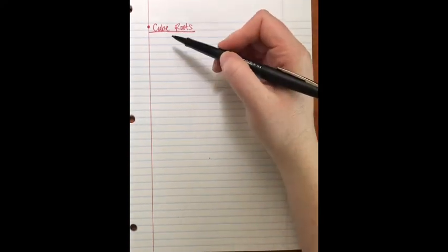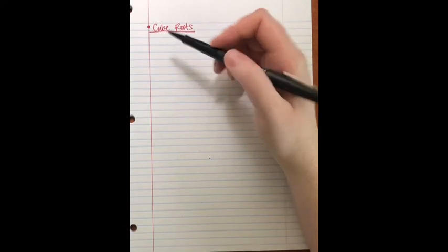Cube roots. Okay. Cube roots. So let's think back a few weeks to when we talked about squaring things or cubing things.